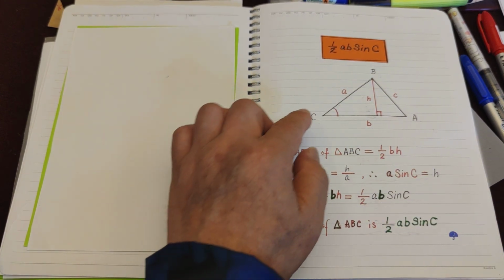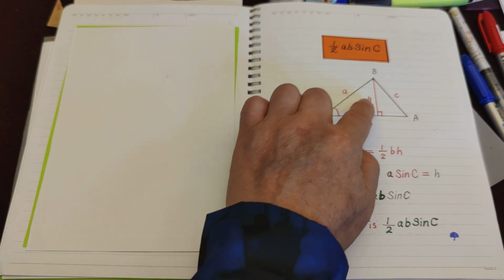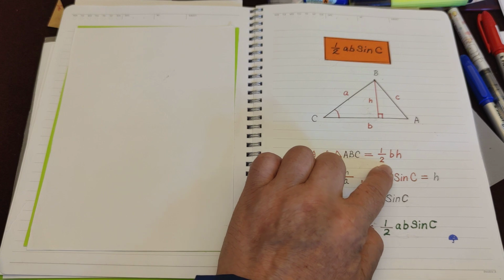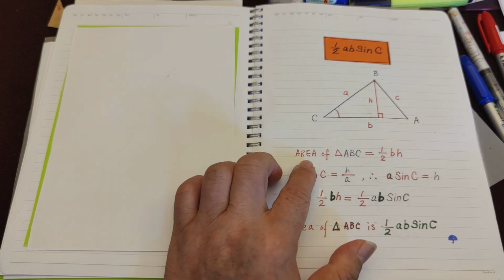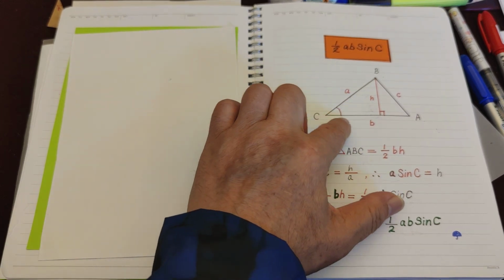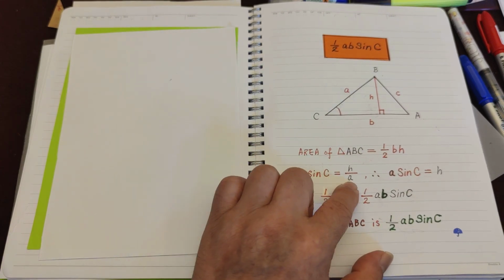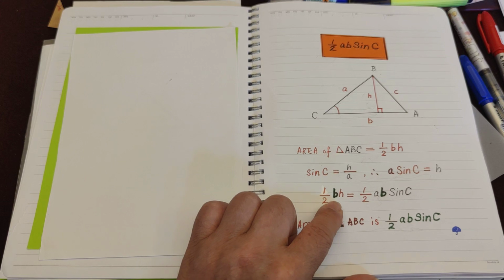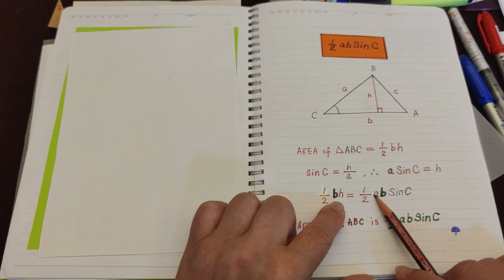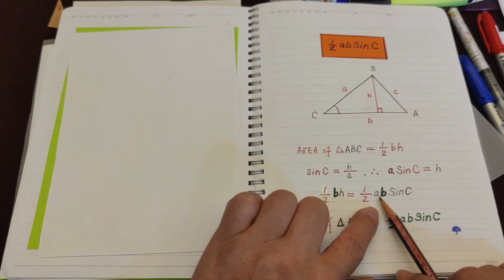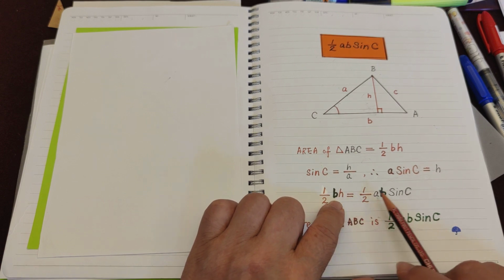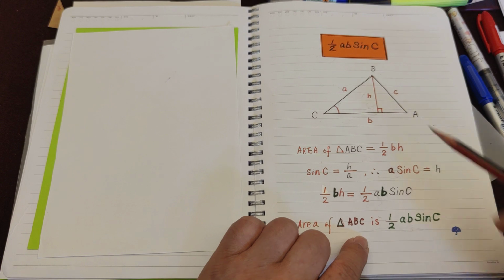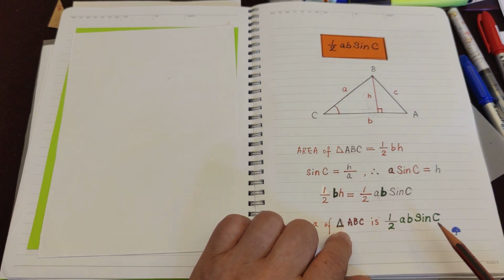So the area of the triangle is equal to 1/2 the product of the height and the base, that is 1/2 hb. And since h over a is sine C, therefore a sine C is h. And hb is equal to ba sine C, because h is a sine C. So the area of triangle ABC is 1/2 ab sine C.